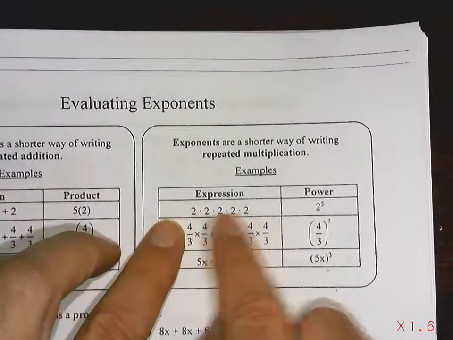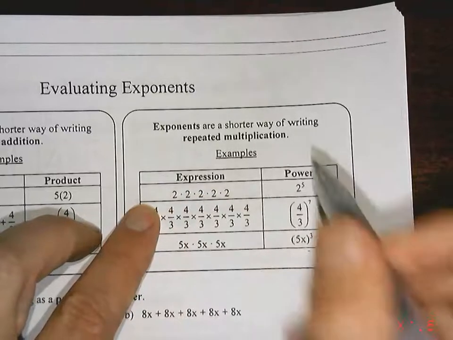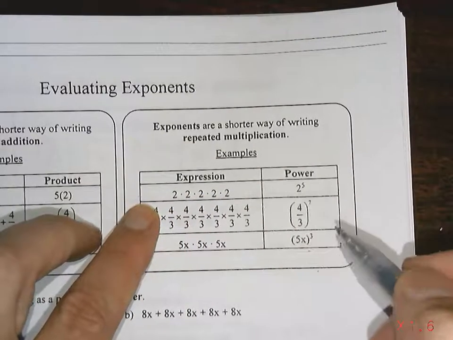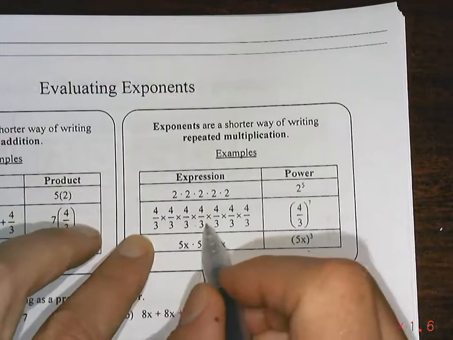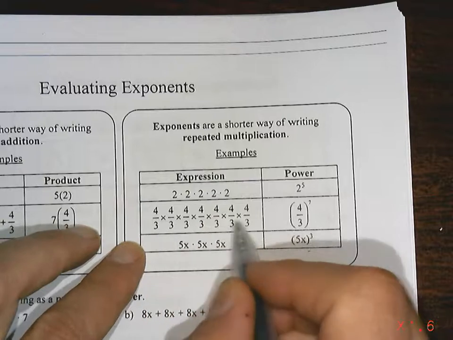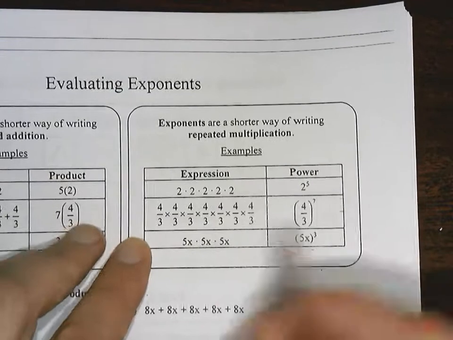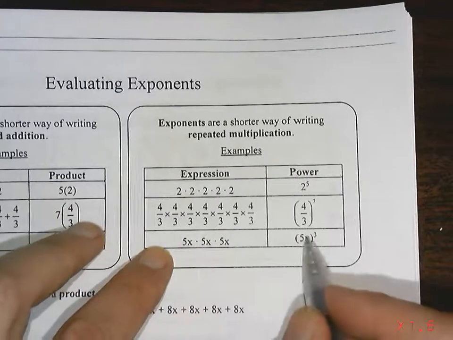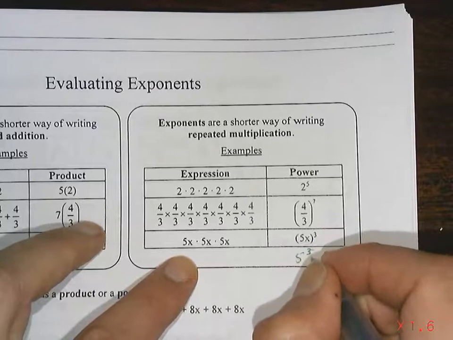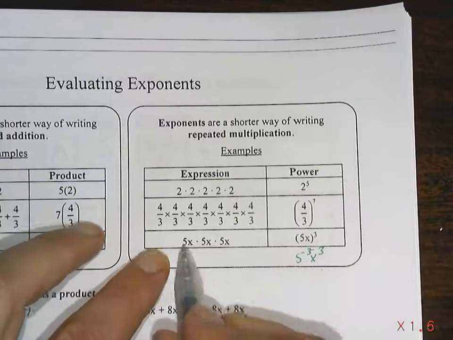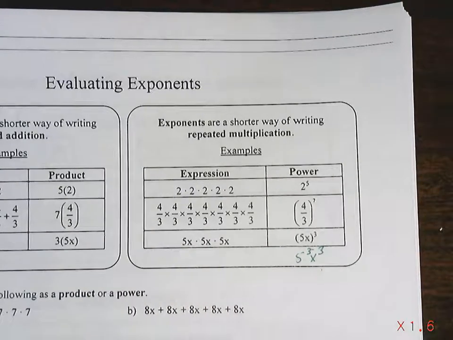So now we're going to do rapid multiplication. If I have 2 times 2 times 2 times 2 times 2, so there's 5 of them, we write it as 2 to the 5. That's what it means. And I think everyone knows that, but we need to start at the beginning. 4 over 3 times 4 over 3 times 4 over 3 times, so how many of them are there? 1, 2, 3, 4, 5, 6, 7. So it's 4 over 3 in brackets to the 7. You need the brackets there. 5x times 5x times 5x means 5x to the 3, which means that there's 5 to the 3 times x to the 3. So there's 1, 2, 3 5s being multiplied together, and 1, 2, 3 x's being multiplied together.